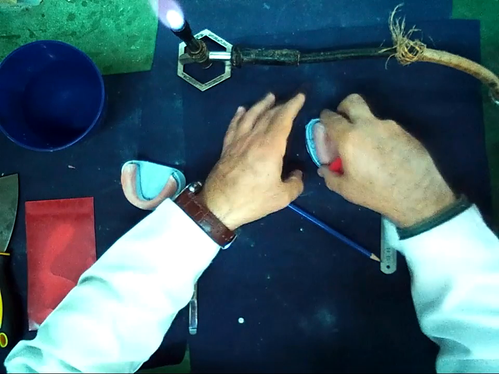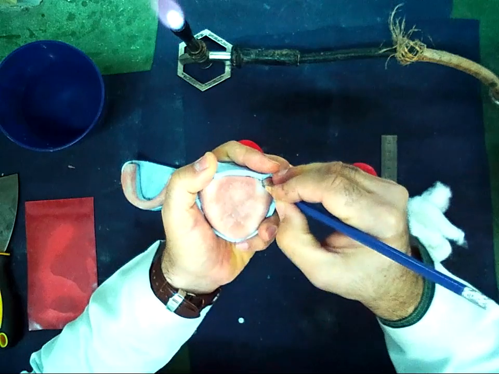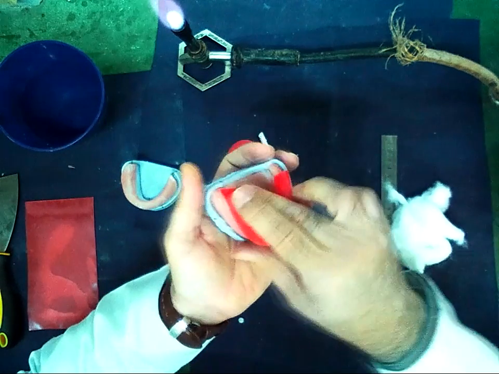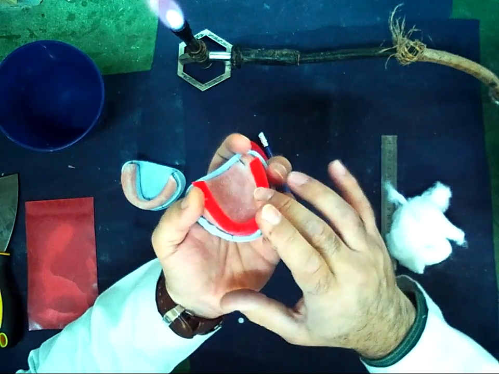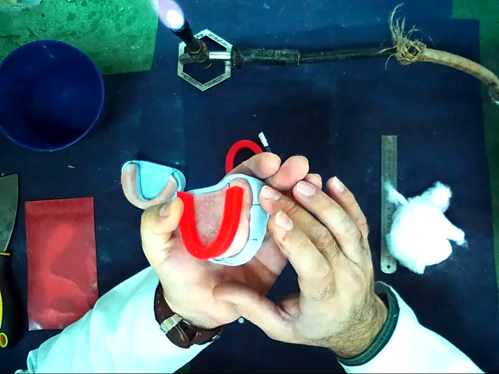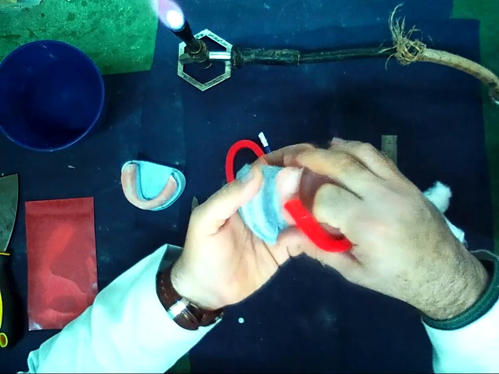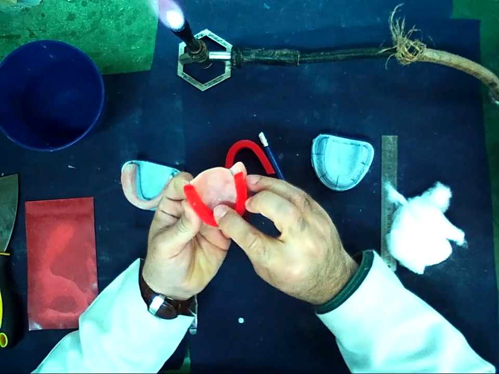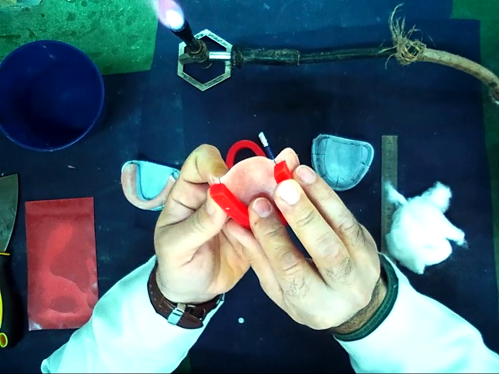I can also draw the line on the record base, because I can't work with the wax when the record base is on the cast, because the melted wax will stick to the cast and it is difficult to remove. So I must remove the record base, and I can see these two lines, and I put it in the middle of them.